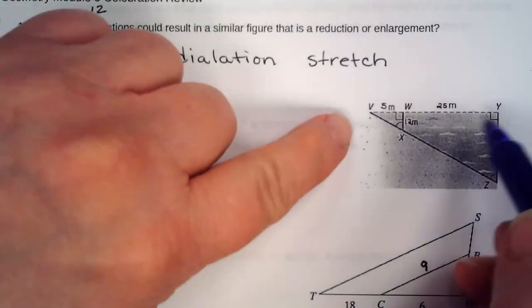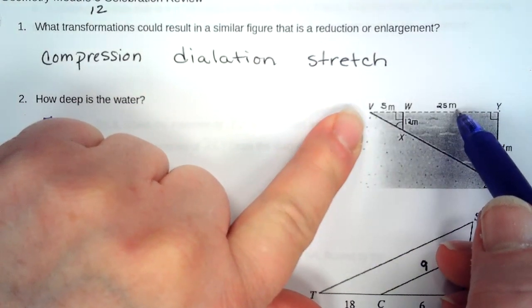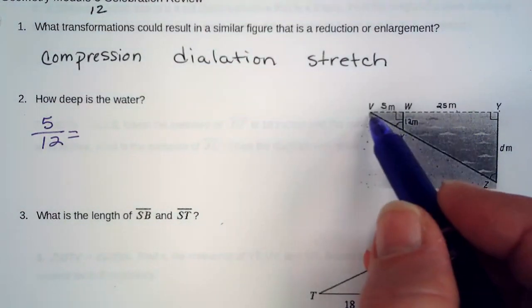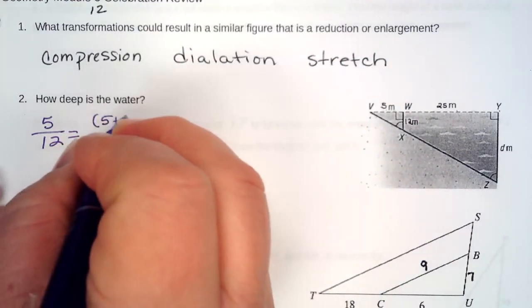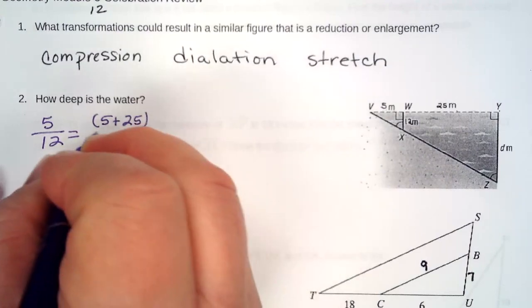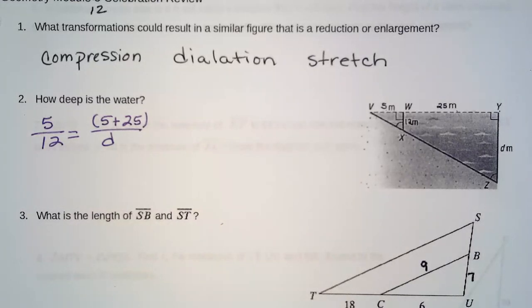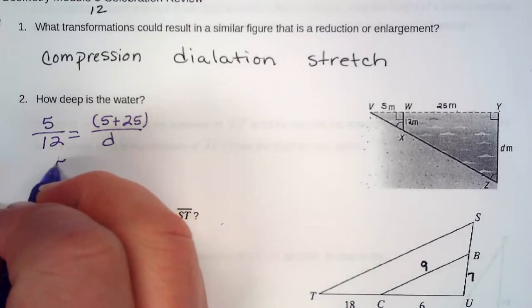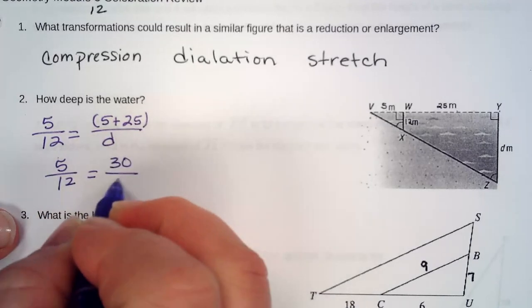Okay, so now, the biggest mistake I will see is that they will want to use the 25 instead of the whole thing. So the whole thing is 5 plus 25 over D. Make sure you're using that whole side. So 5/12 is equal to 30 over D.